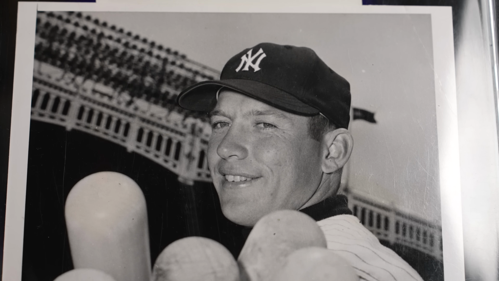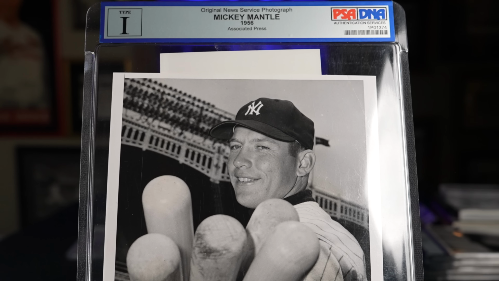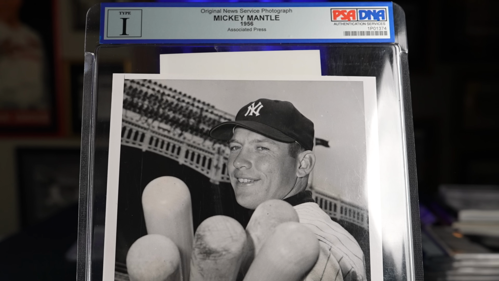What do you think, Brian? I mean, I love this one. We actually used that on one of our auction covers one time. I just thought it had a great look and was a fabulous picture. It just speaks to who Mantle was.